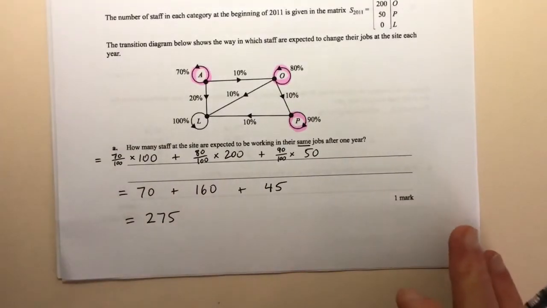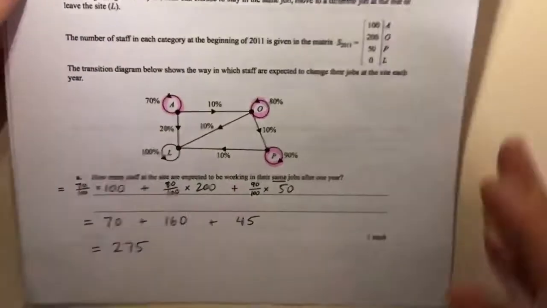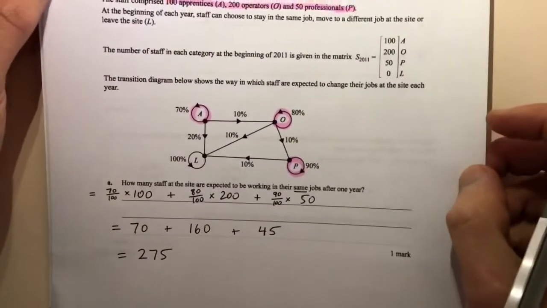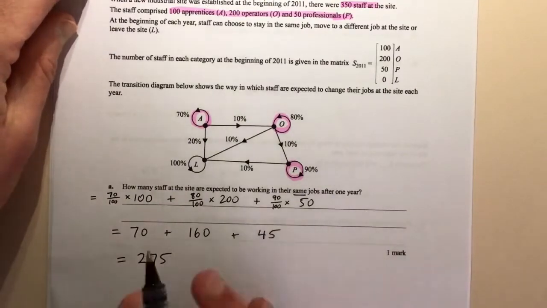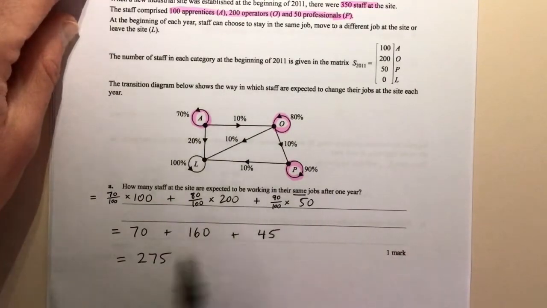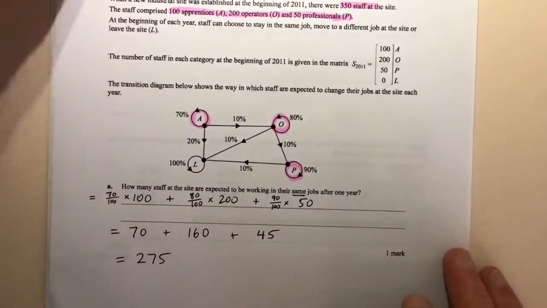That's actually a really tricky question, right? And like I said, it's not one that we could use a transition matrix for, because the transition matrix would just tell us the total number of people in each job. It wouldn't tell us anything about the number of people who stayed in their same job from 1 year to the next. Tough question to start this one off.